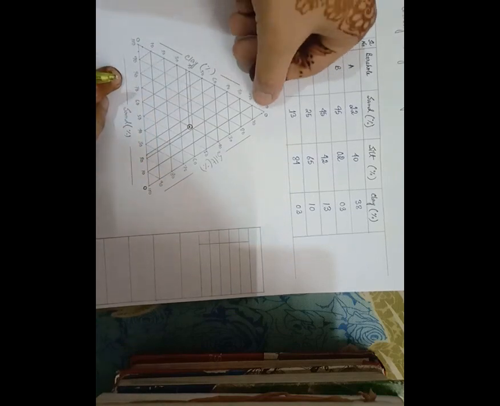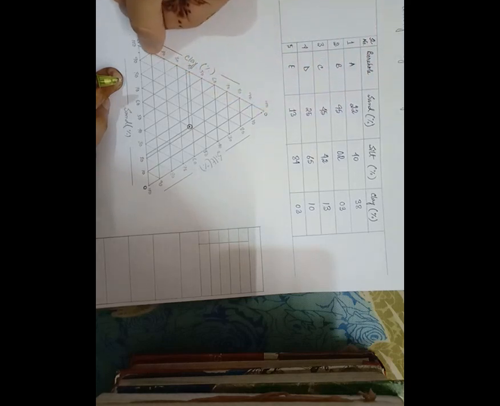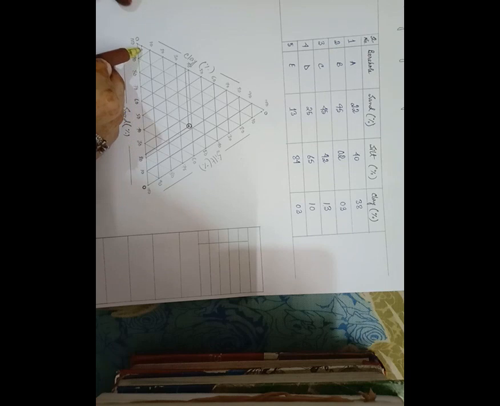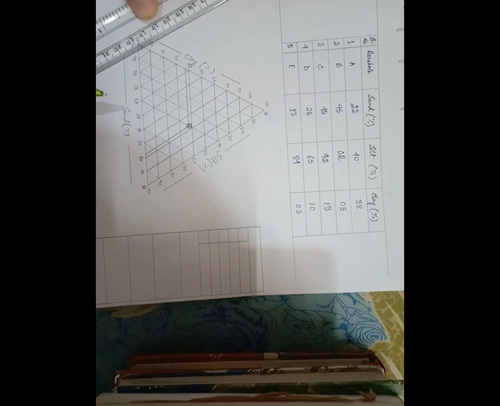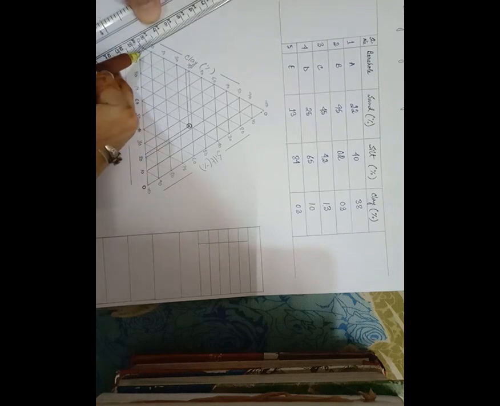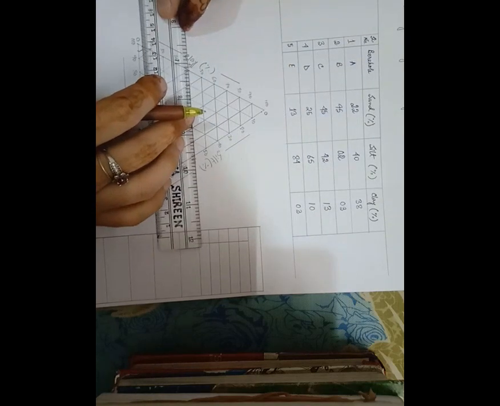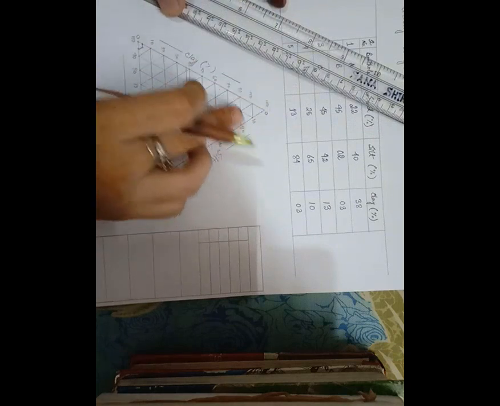So now you can see that if I come from here to here, then I join this line, and it makes a point in this area. Be careful with the lines, because if we go against this line, then it will be wrong. So make it parallel with this triangle shape.